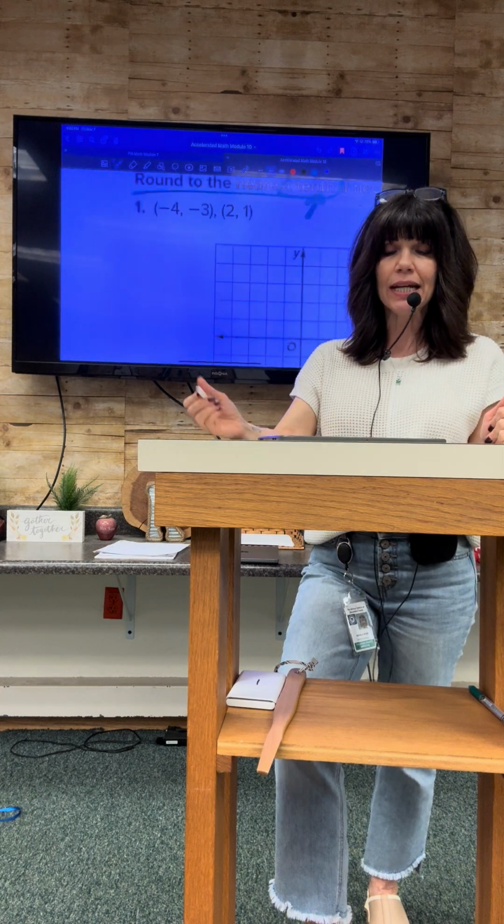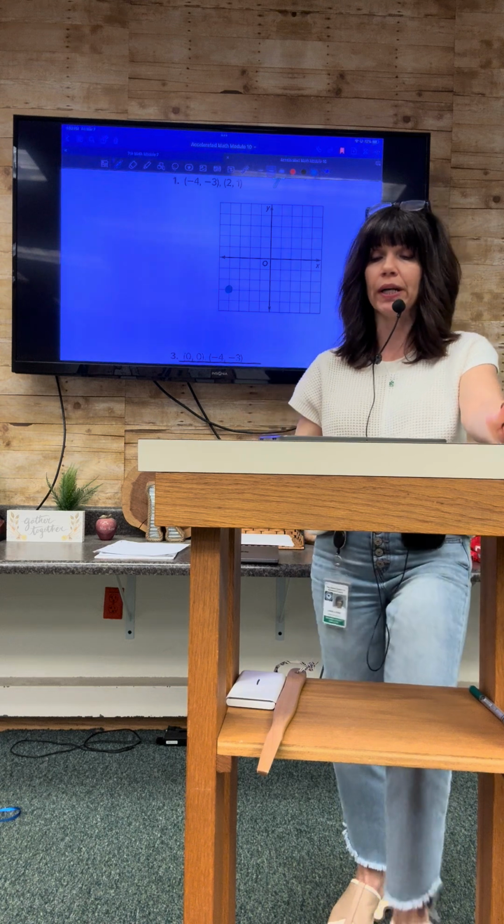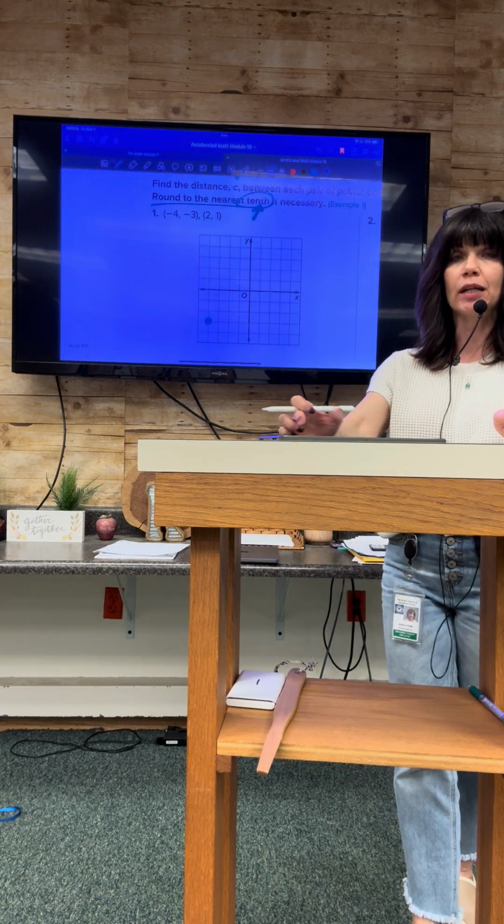Let's plot first at -4, -3. Class, I will go across to which direction, left or right? Left. How many steps? 4. 1, 2, 3, 4. Place your dot 4 steps to the left, and then how many steps down? 3. 1, 2, 3. Is your plotted point looking just like my green plotted point on the screen?